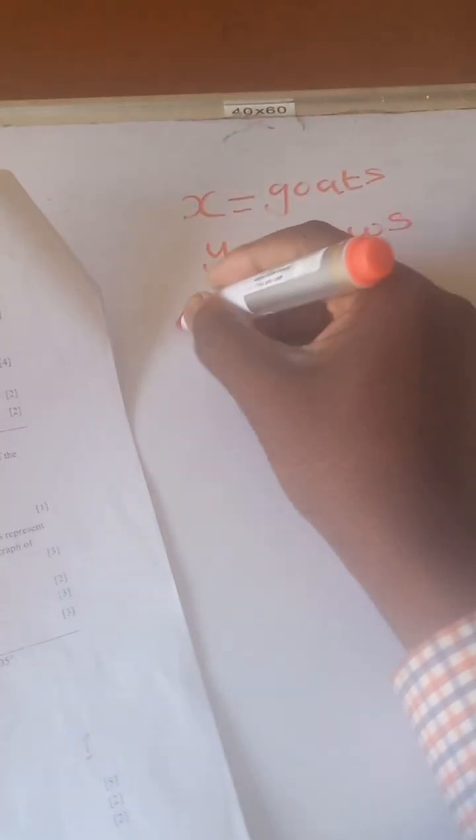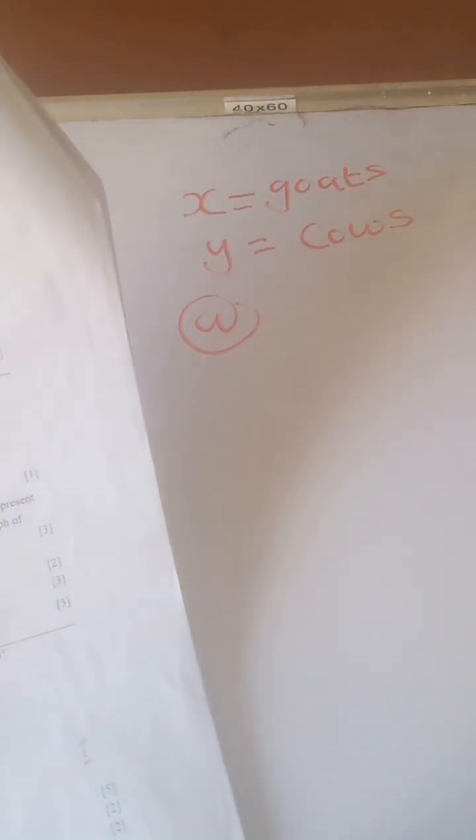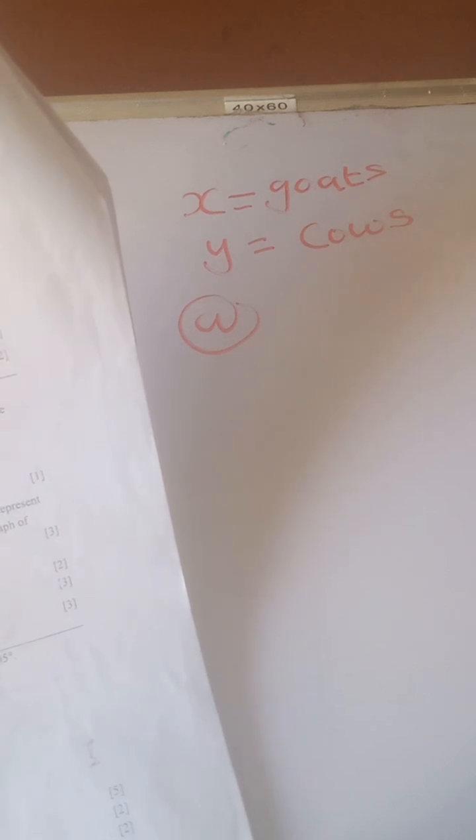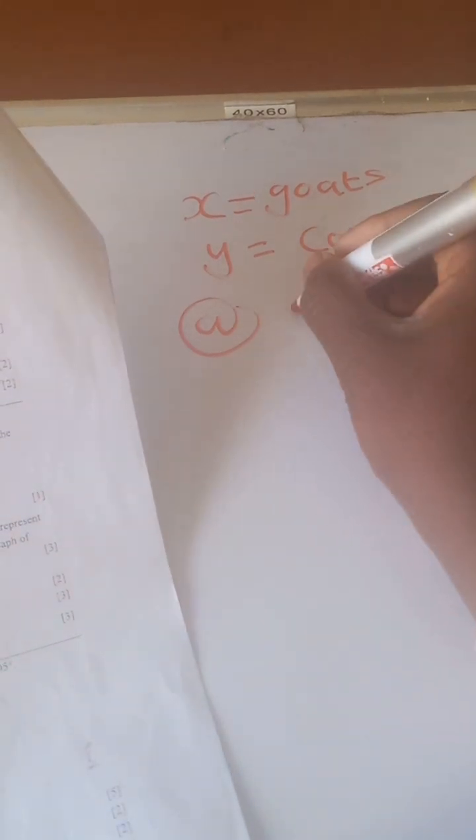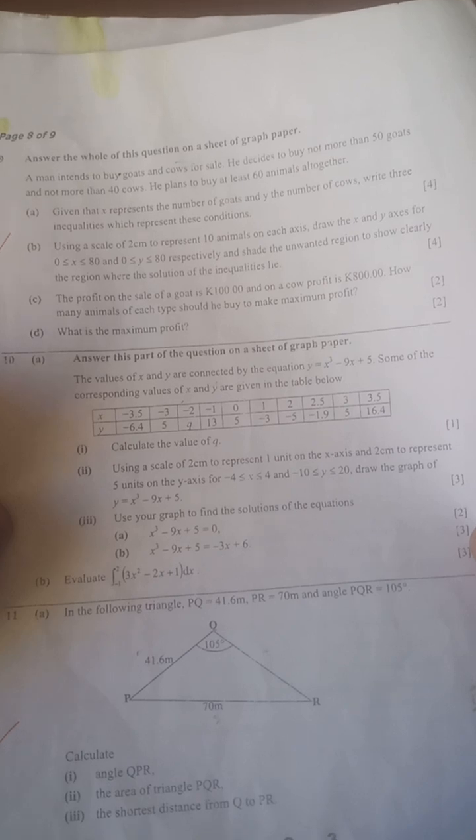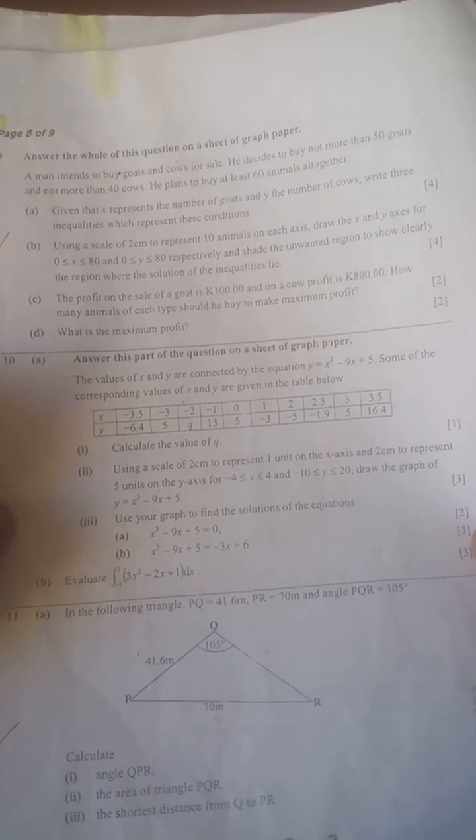Now, the first question, you even write A. They said how many inequalities? 3 inequalities. So indicate A1 like that. The question is saying, a man intends to buy goats and cows for sale.